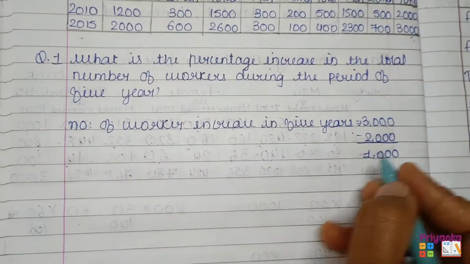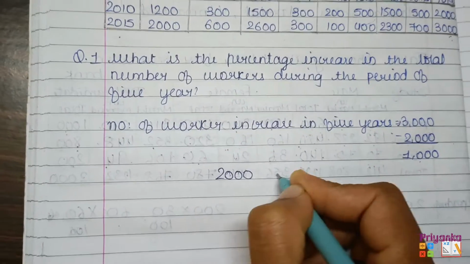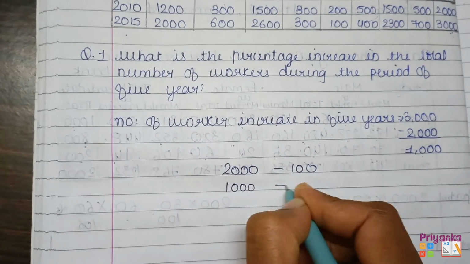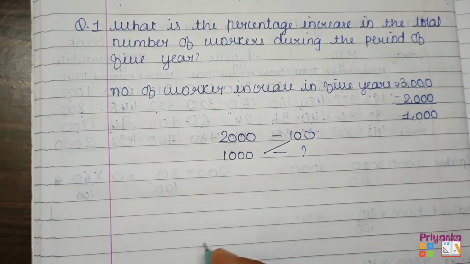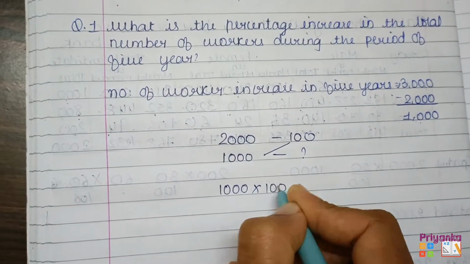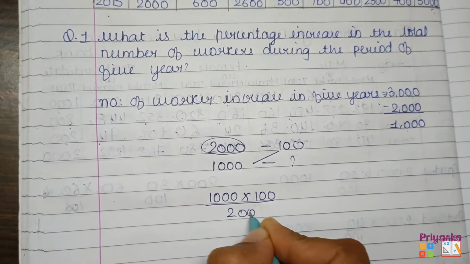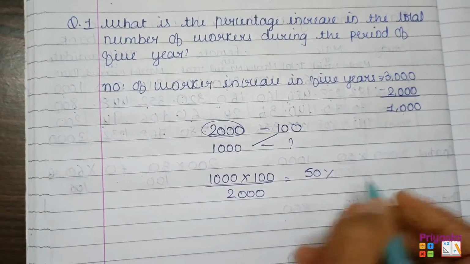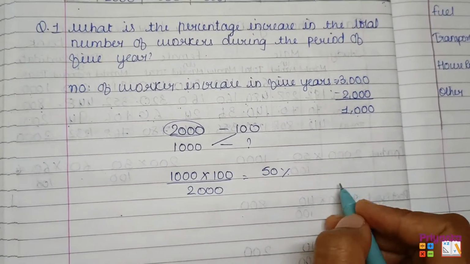Here we'll take the 2000 workers as 100%. If it increased by 1000, what will be the percentage? Let's use cross multiplication, that is 1000 into 100 divided by 2000. Here we get 50%.